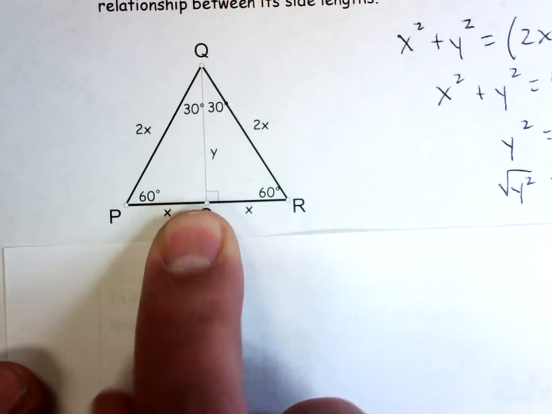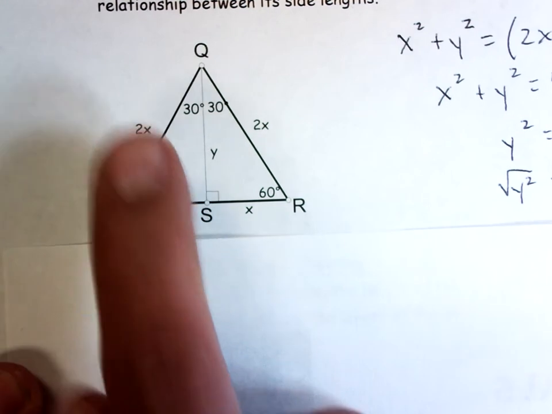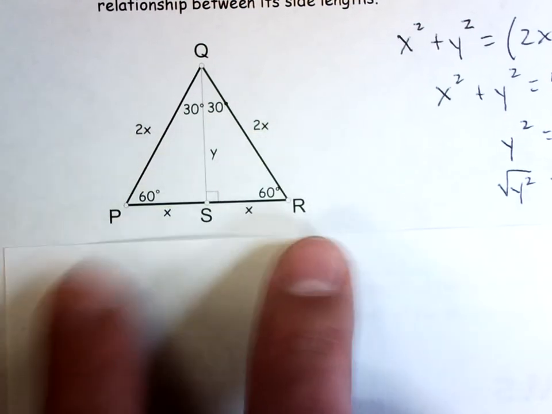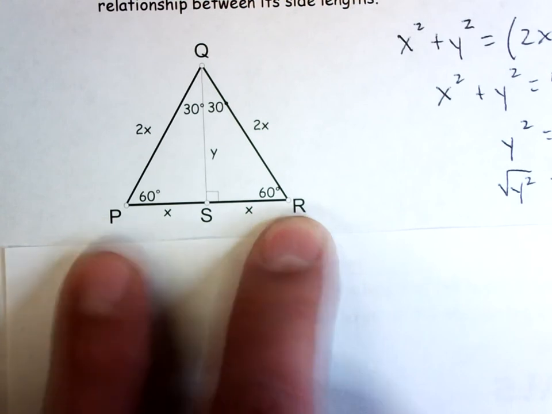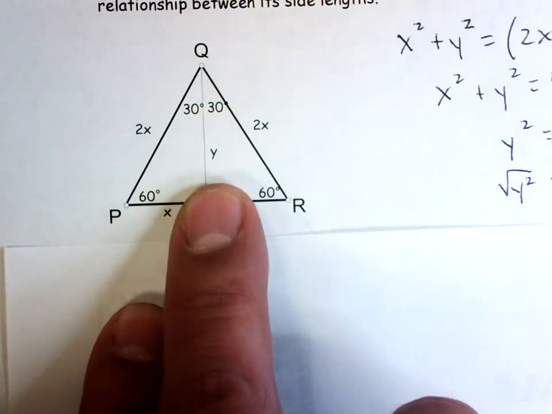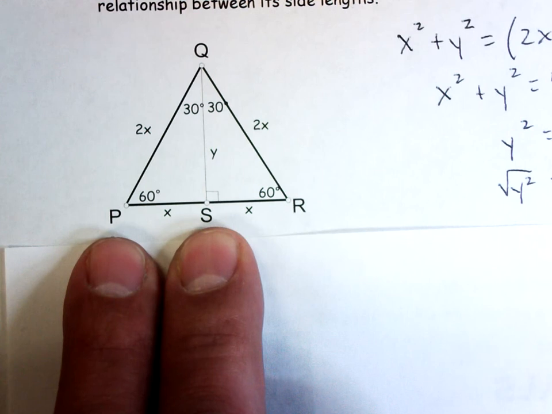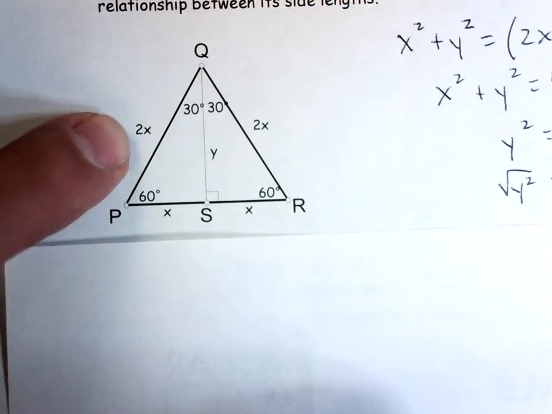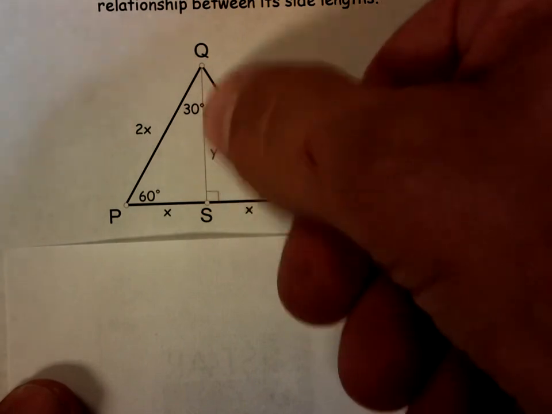So I now have a 30, 60, 90 triangle. And remember, when it was an equilateral triangle, all the sides were the same. So if that was 2x, that was 2x. This was also 2x, but we just cut it in half, so half of 2x is x. So I now have a triangle where this is x, this is 2x, and I got to figure out what this length is, this y.